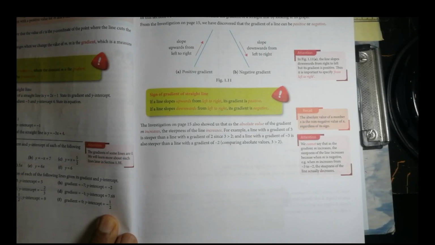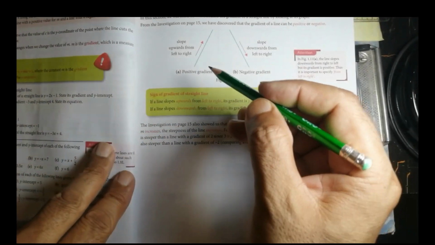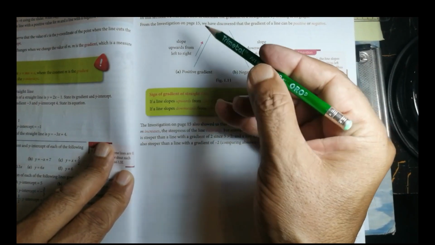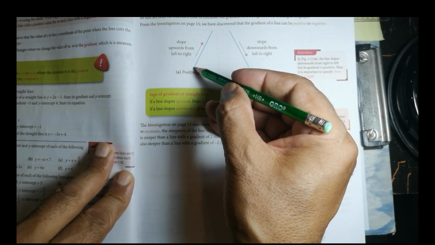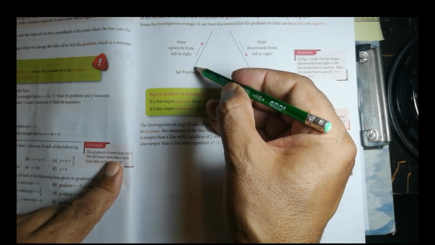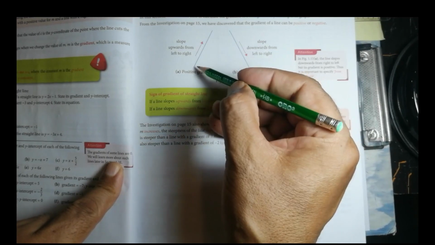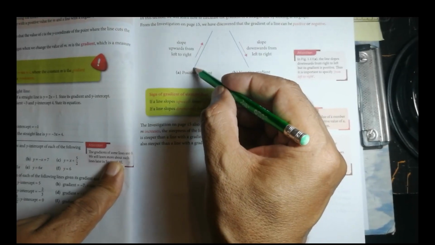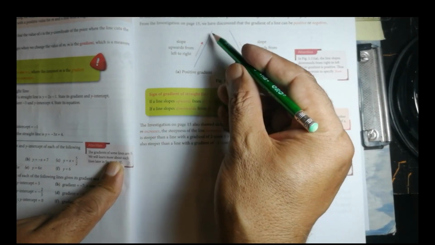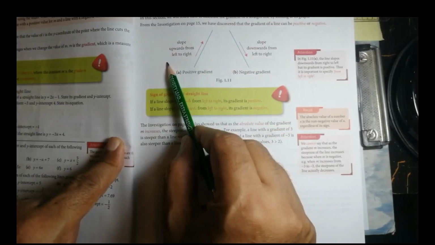Now before we solve the next question about gradient and intercept, first we see what gradient is. Suppose we have this line. If we see from left to right, its direction is upward, so the slope is upward from left to right.